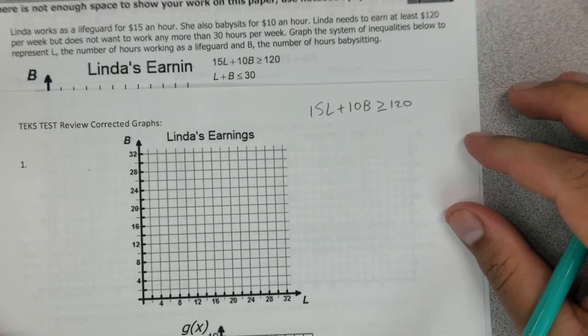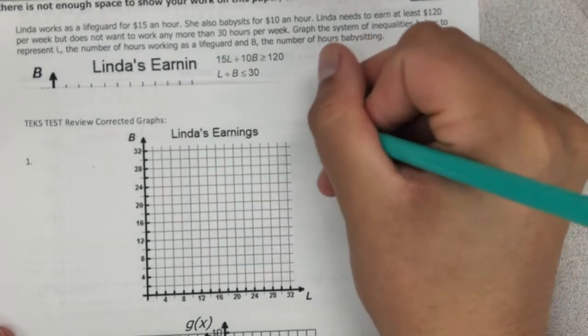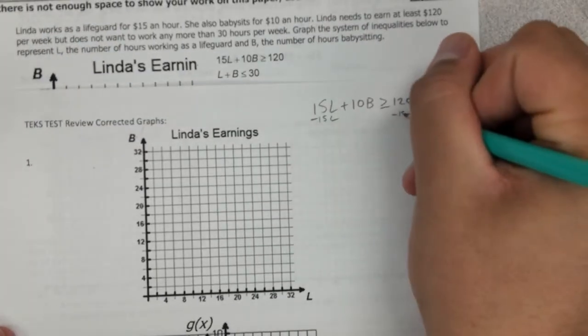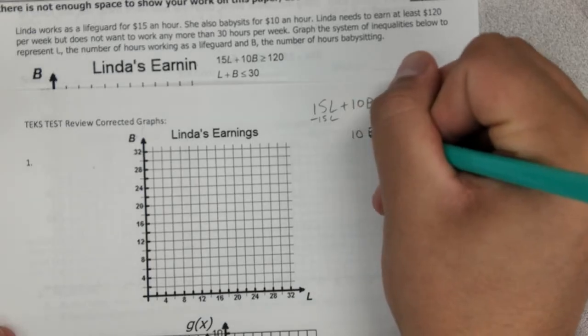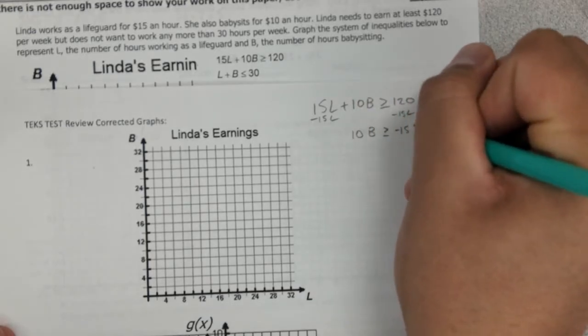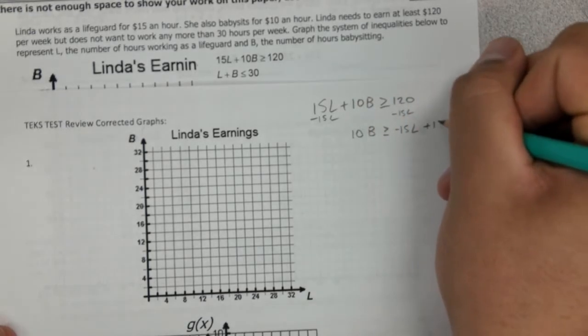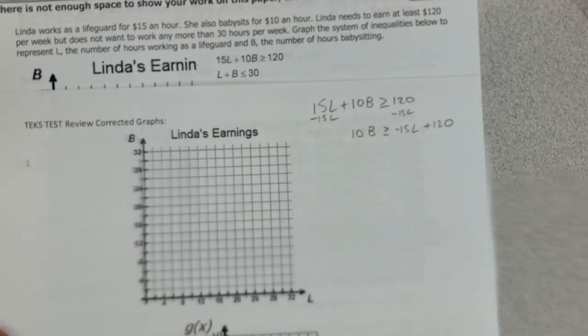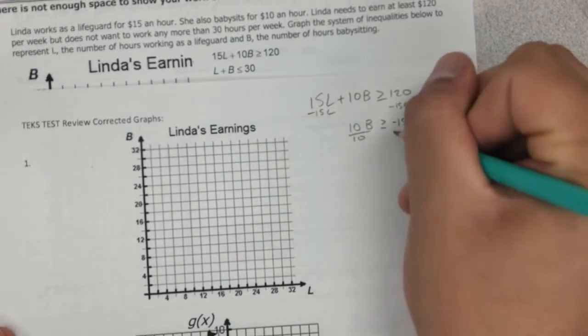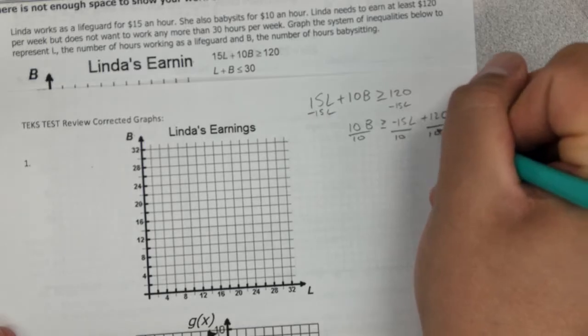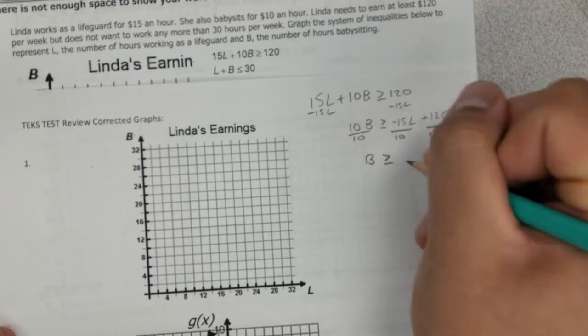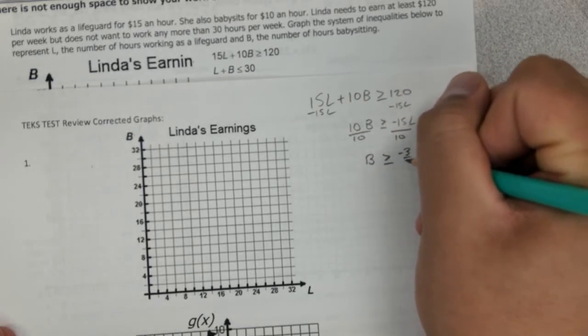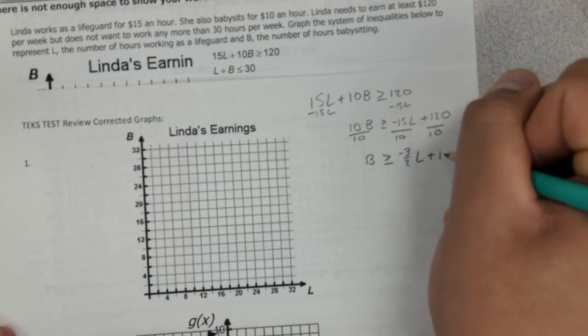Let's start off by subtracting the 15L. Then let's divide by 10. So we get B is greater than or equal to negative 3/2 L plus 12.